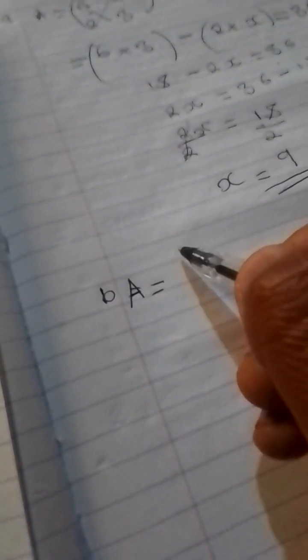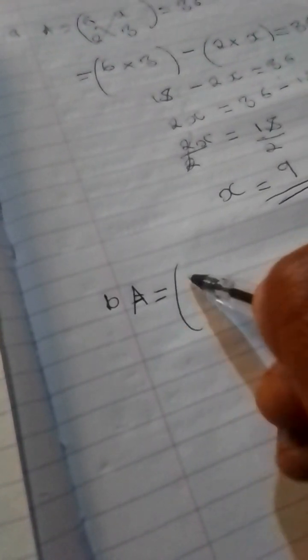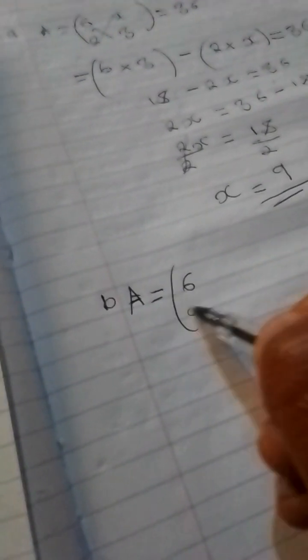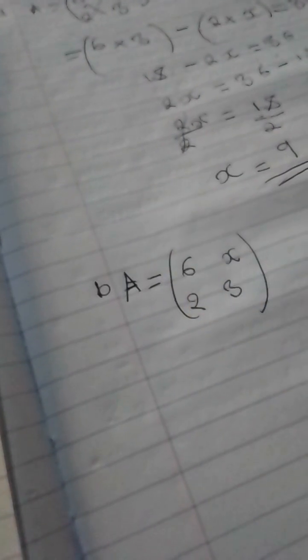So for B, A is equal to, you write down the matrix, which is 6, 2, 3, x. So this was your matrix before you found the value of x.